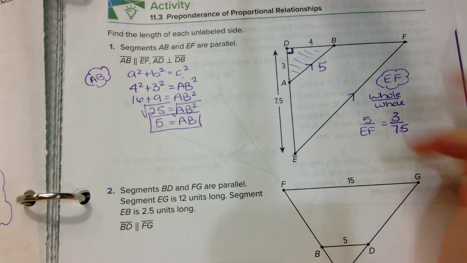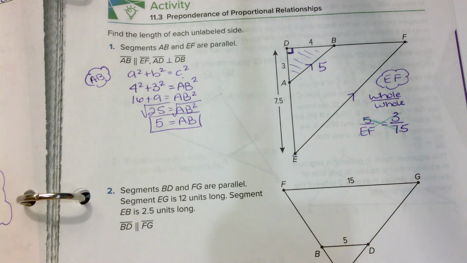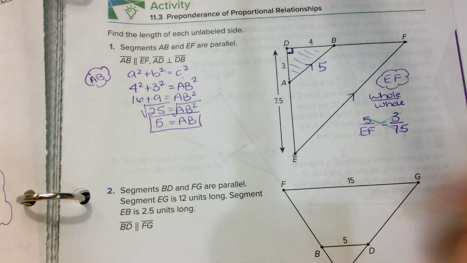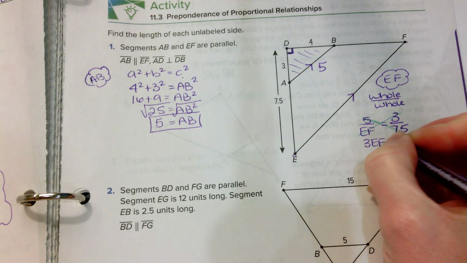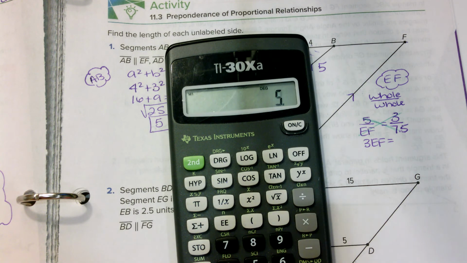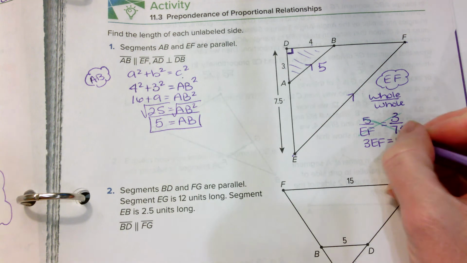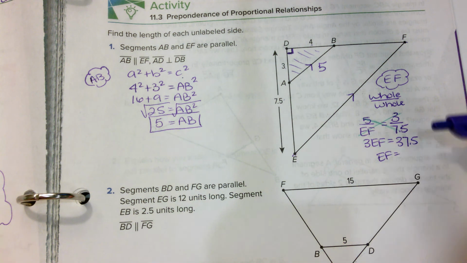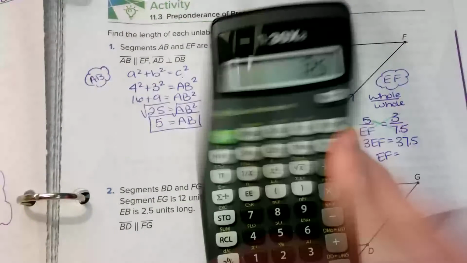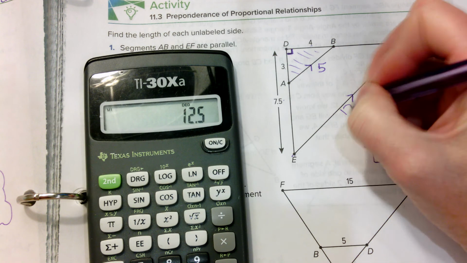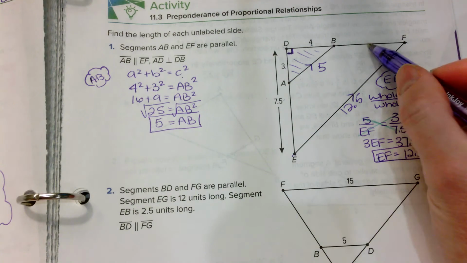So now I'm going to cross multiply, and I get 3 times EF equals 5 times 7.5. Doesn't matter which side you put them on. We get the same answer. And then 5 times 7.5 is 37.5. And then let's divide both sides by 3. And I get 12.5. So this side right here is 12.5. So let's also find BF.